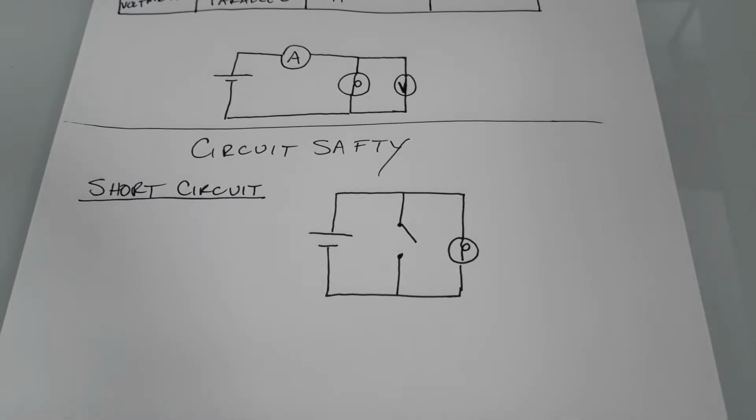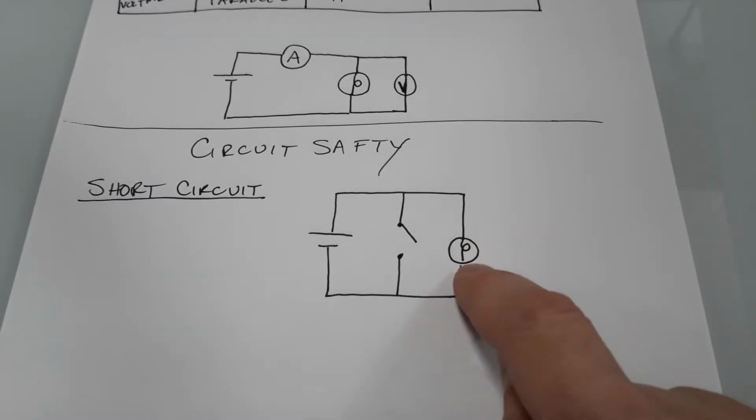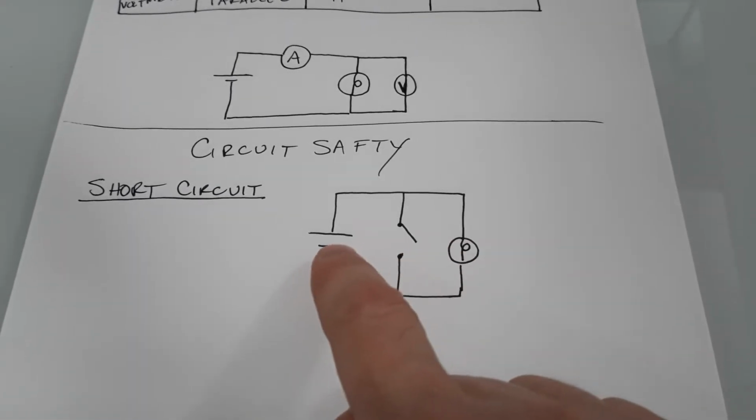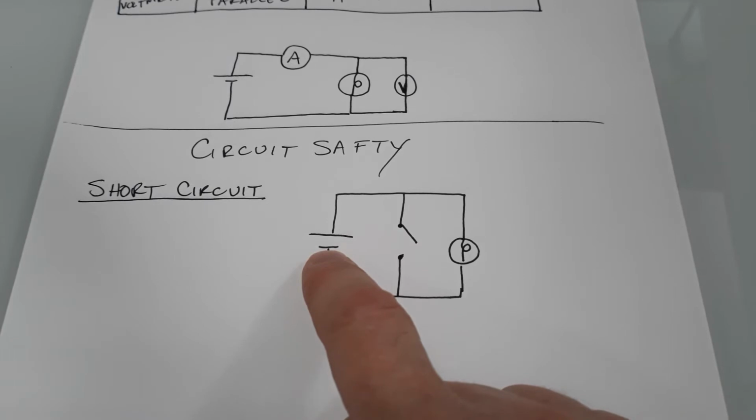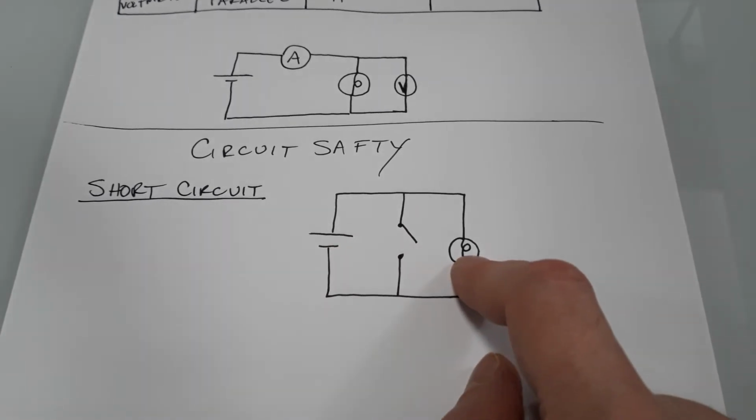What I did was to put a switch into the circuit. And the reason why I put that switch in there is so that we can have two different settings. So one in which the switch is open, and in that case, this light bulb is going to come on. It will have the same voltage as the battery, and the bulb will probably be pretty bright.